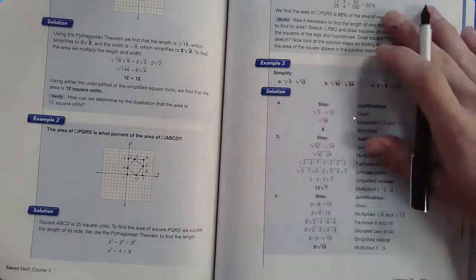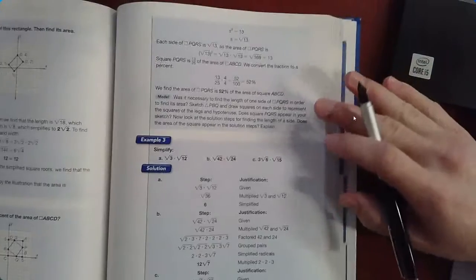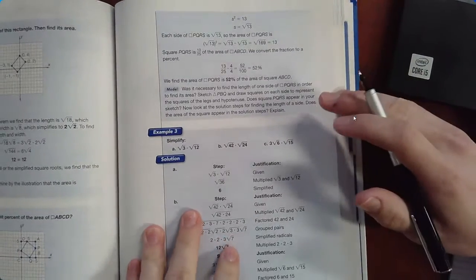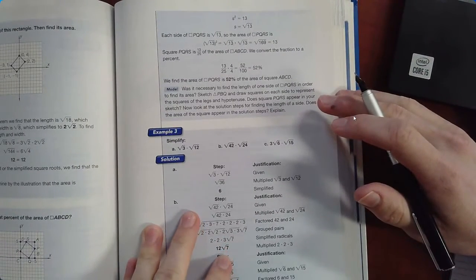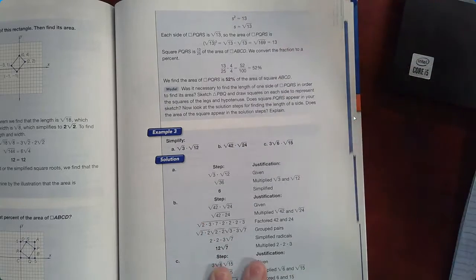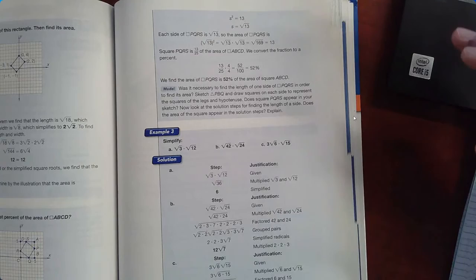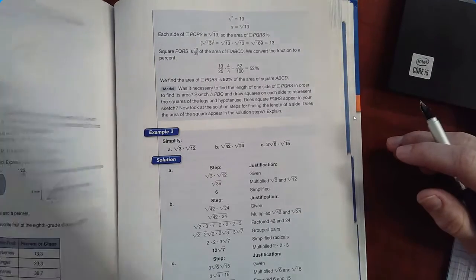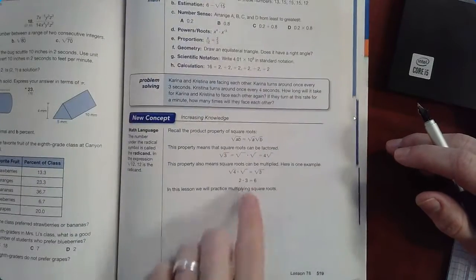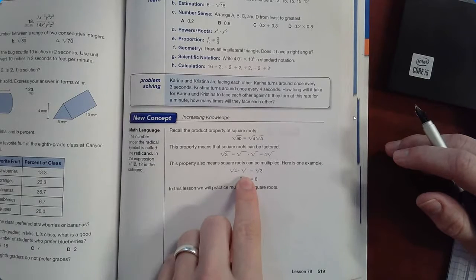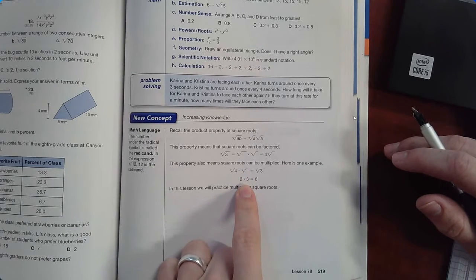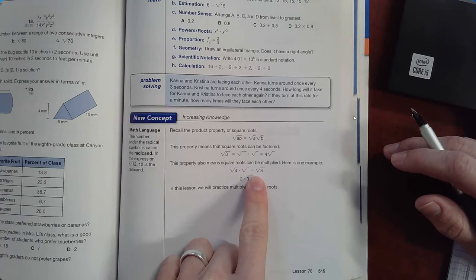This makes sense. That makes sense, though it's weird. I have zero idea what they're talking about here. The square root of 4 times the square root of what equals the square root of 3?